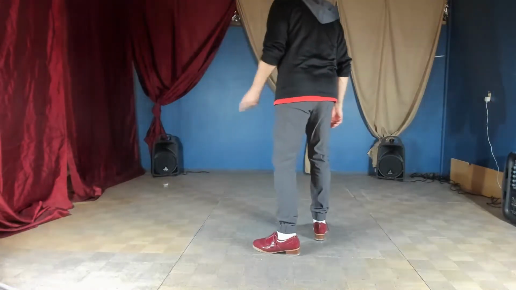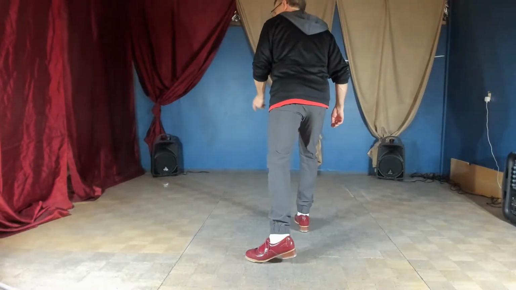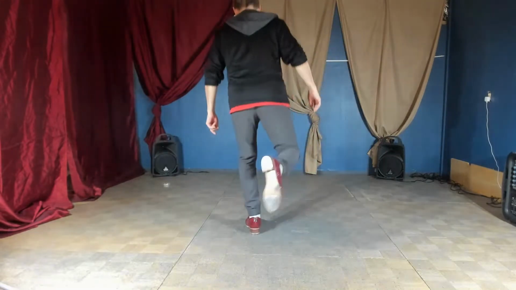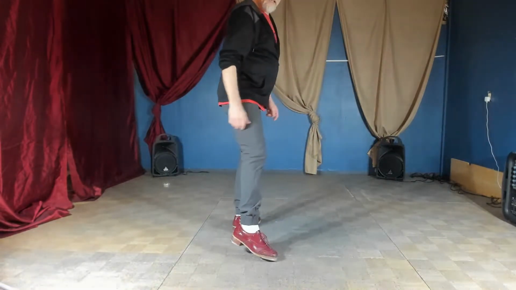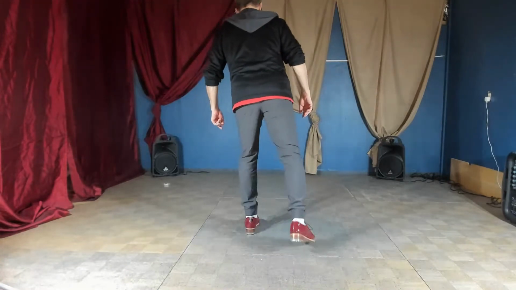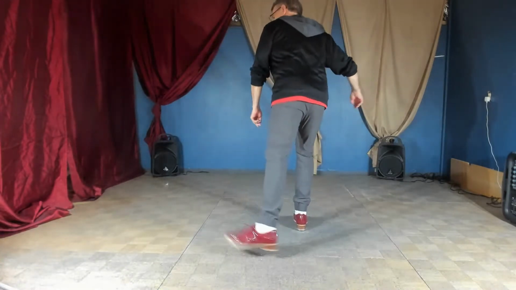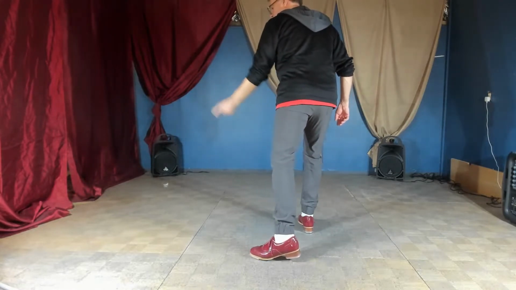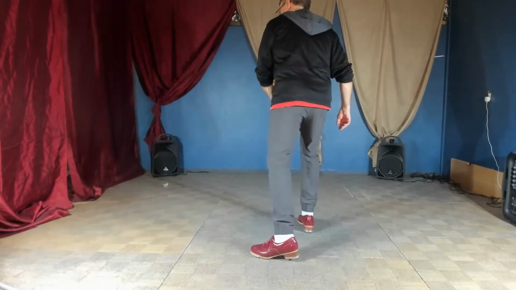1, 2, 1, 2, ready, and. There is a heel after the tip. One more time from the touch. 1, 2, 1, 2, 3, 4.